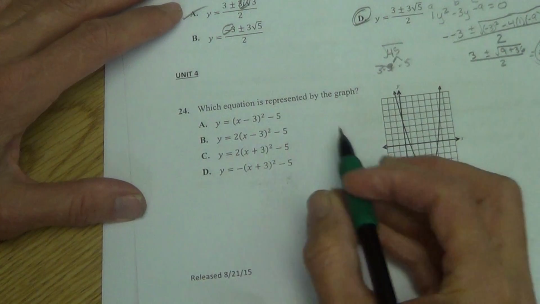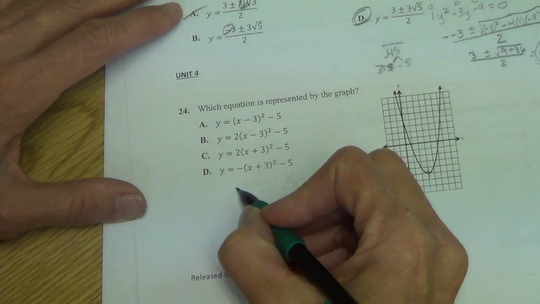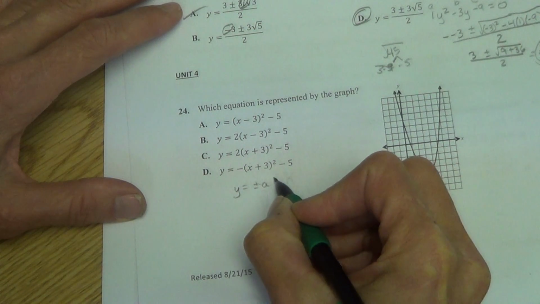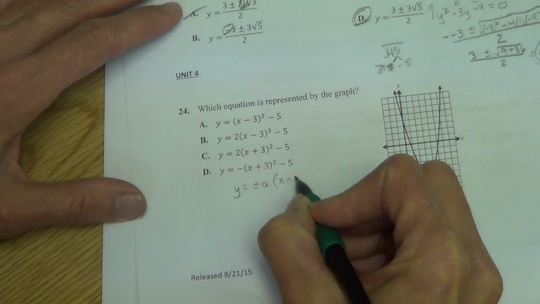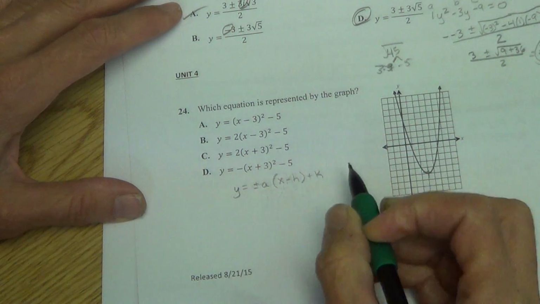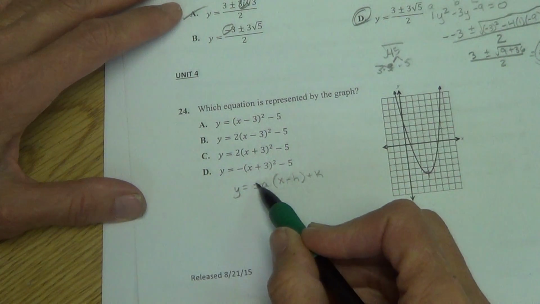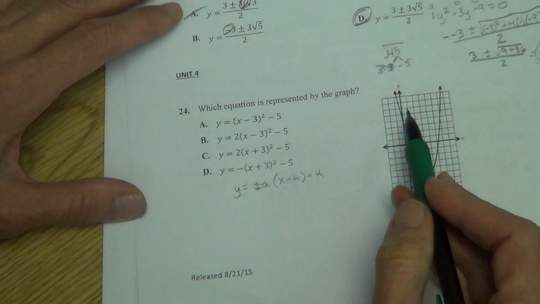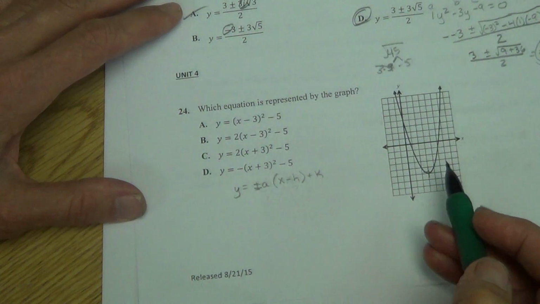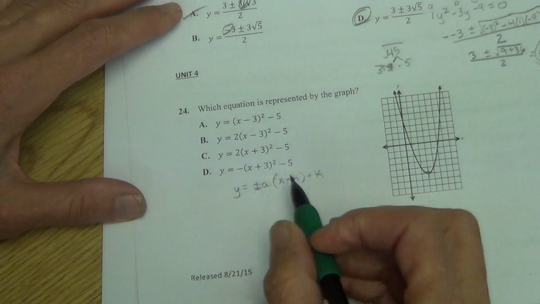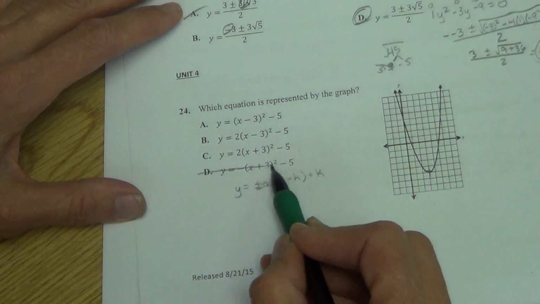Well, this is in vertex form. Y equals plus or minus a times x minus h squared plus k. We know that the plus or minus determines whether it's opening up or down. It is opening up, so it's like a smile. That's positive, so we know that it's a positive out here. We can eliminate this one right here because it's negative.